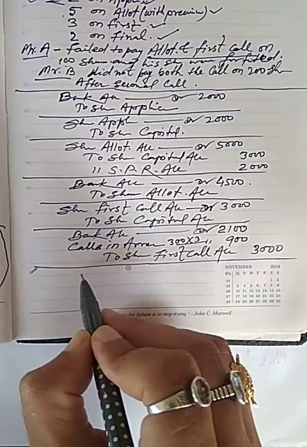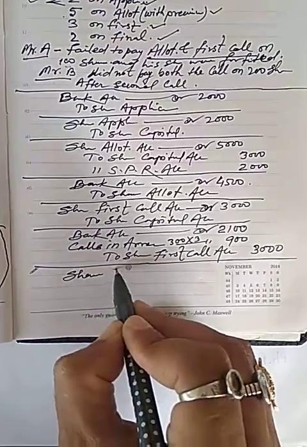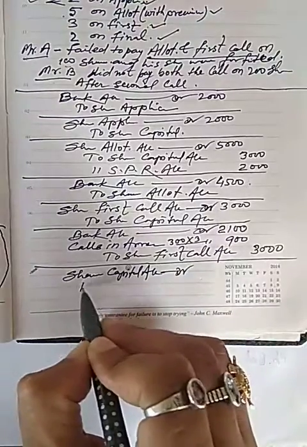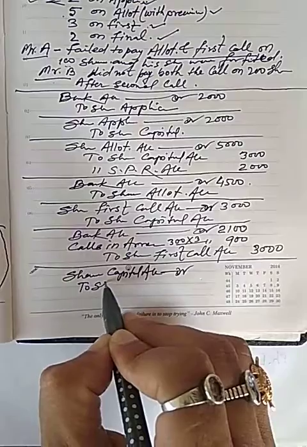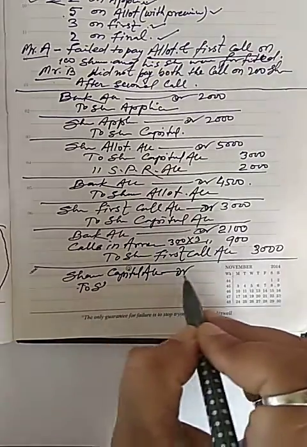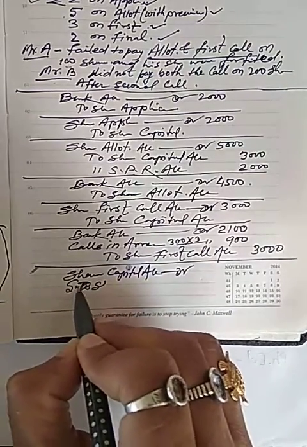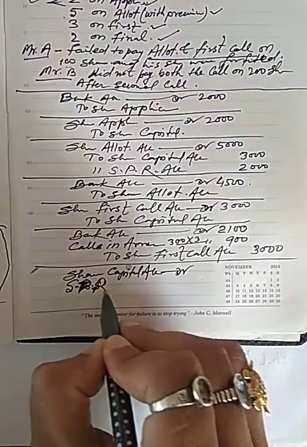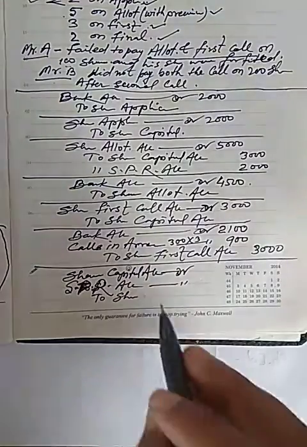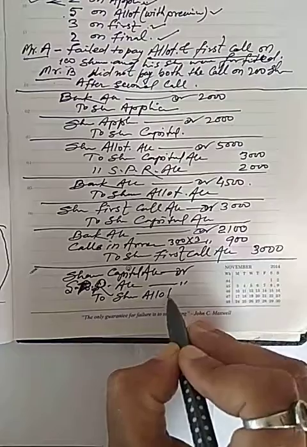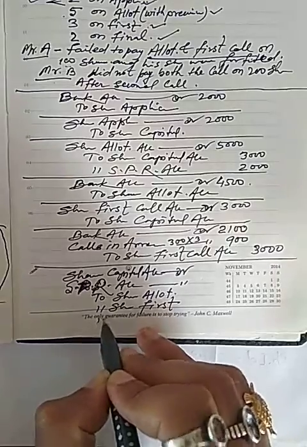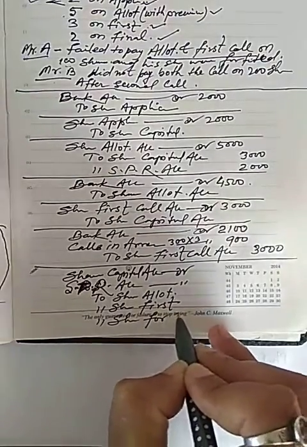The journal entry will be Share capital account DR, Security premium reserve account DR, to Share allotment account, to Share first call account, to Share forfeiture account.